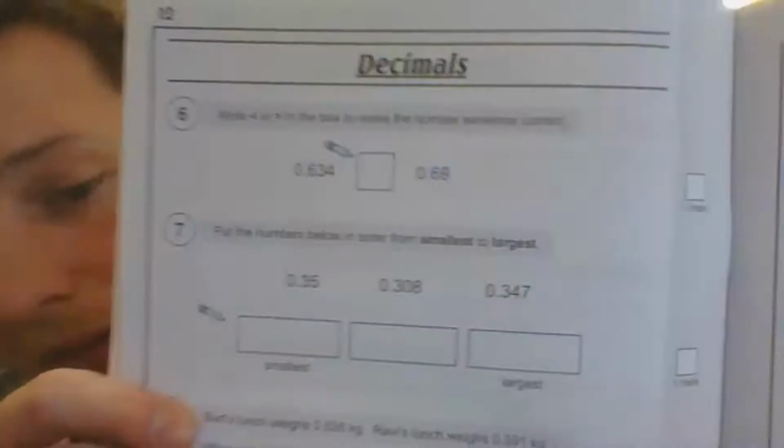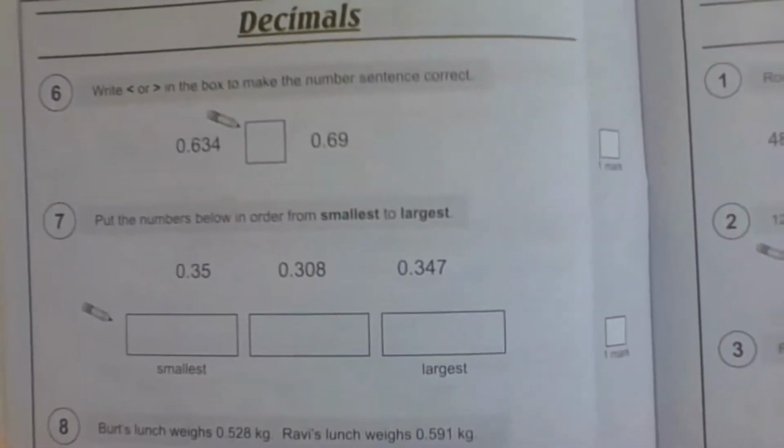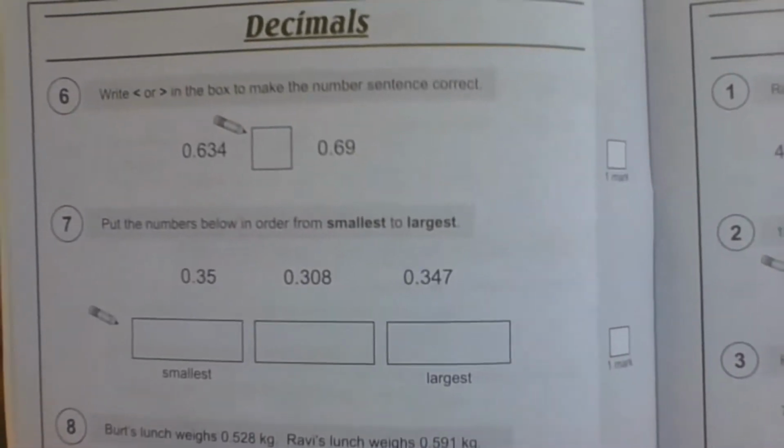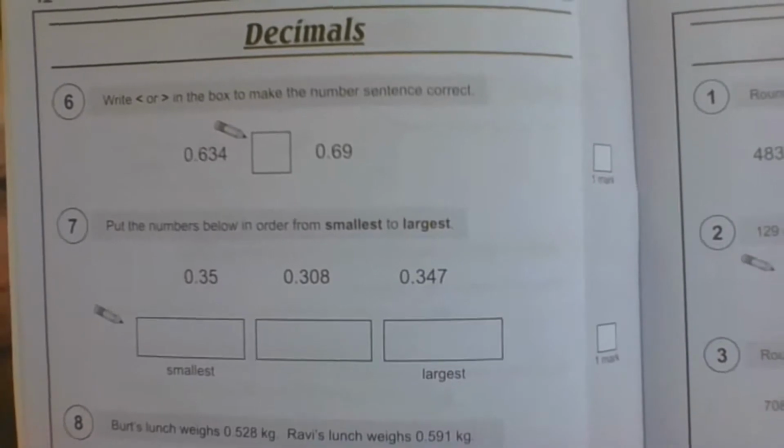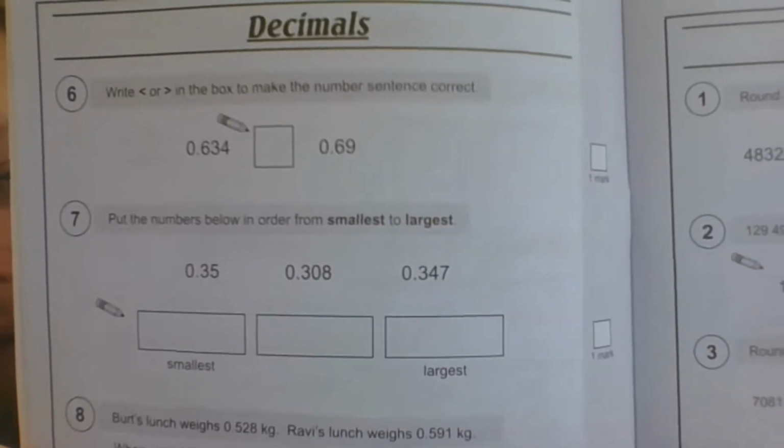And then finally, page 12. There are a few more questions on there. 2 more there. Again, remember to pause if you need to. And then finally, 2 more questions there, question 8 and question 9.